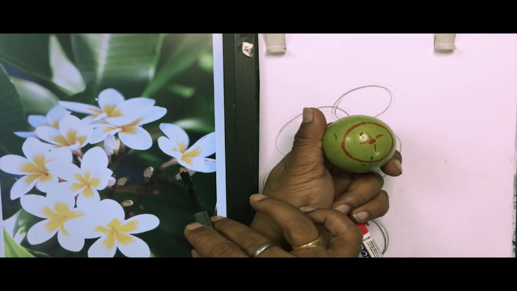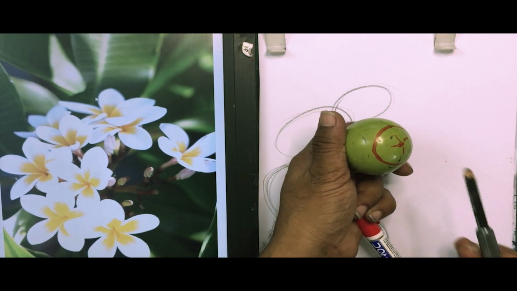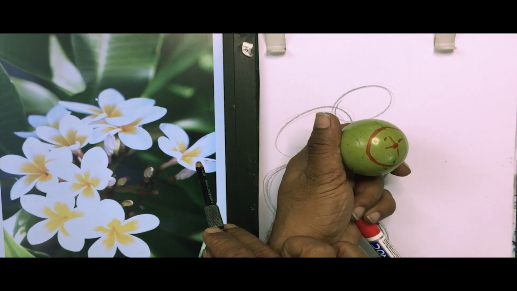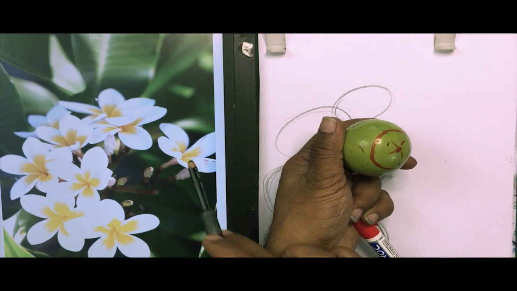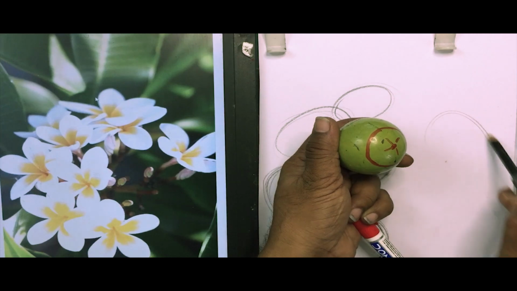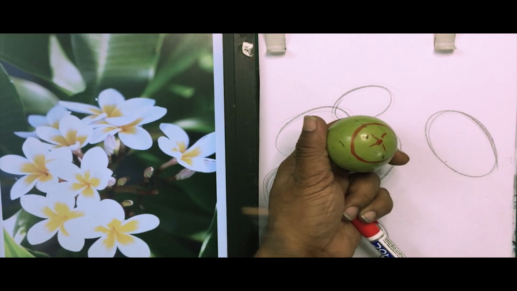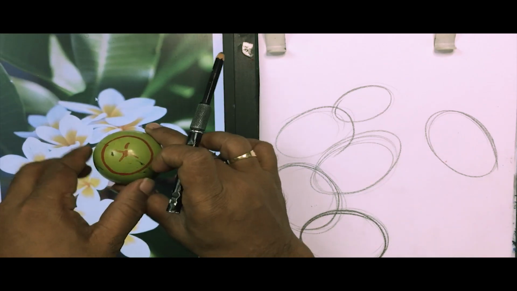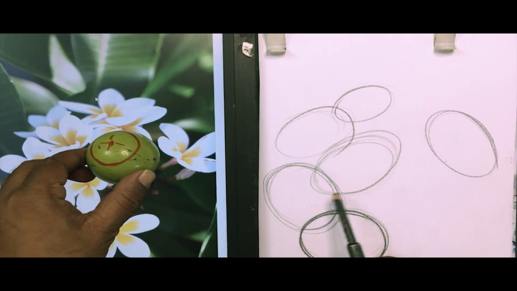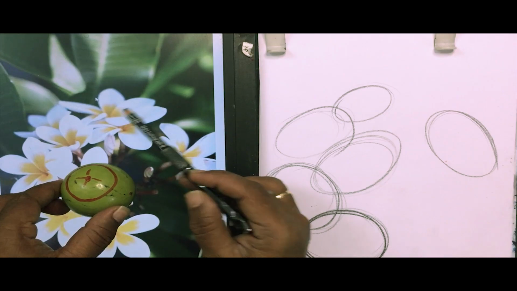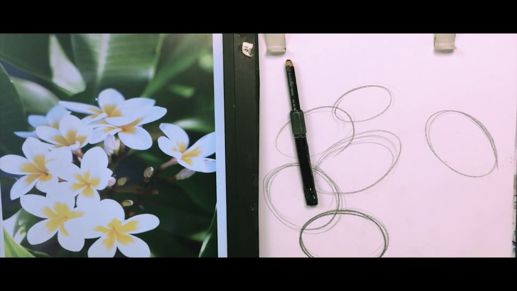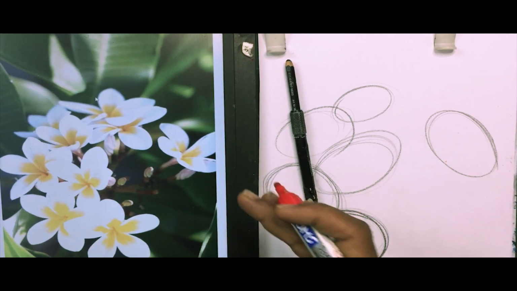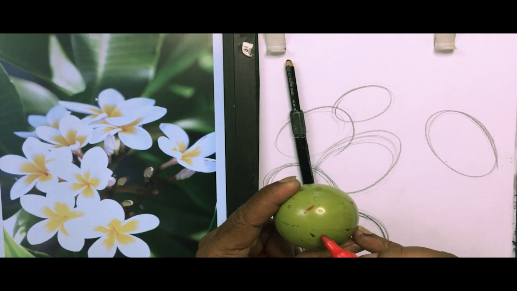Okay, but this is going a little bit to a 3/4 angle. This flower, okay, this angle, a little bit of a 3/4 angle. So that's why you can make it an oval like this. This flower, this angle, a little bit of this angle. So if I draw, for example, I just draw one flower like this.